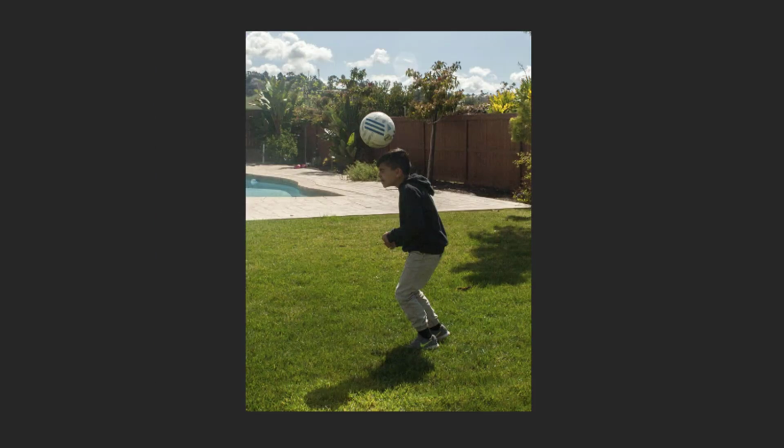And there we have a shot that tells me what the shot is about. It's not about the expanse of grass. It's not about the swimming pool. It's not about the fence. It's about him doing his soccer practice. So move in on these shots. You're going to make them so much better.